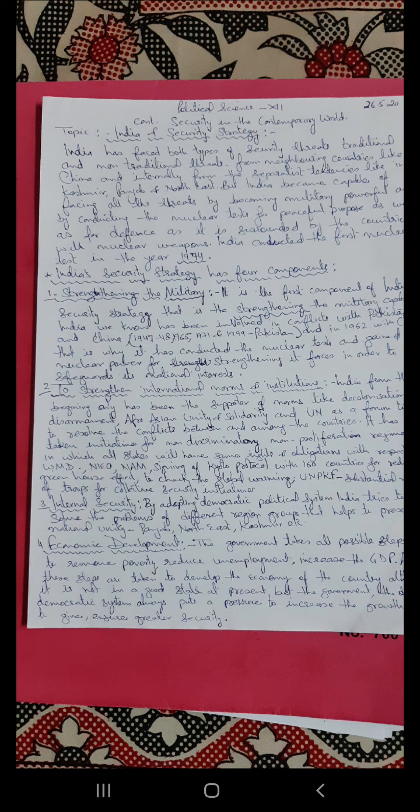The second component is to strengthen international norms and institutions. India has always believed and always shown firm faith in maintaining good relations with all countries and having faith in norms like disarmament, decolonization, non-discrimination, Afro-Asian solidarity, and the UN, and the UN as a forum to resolve conflicts between any countries.